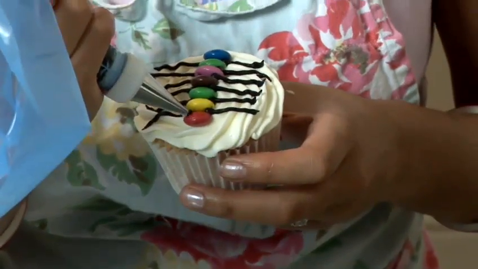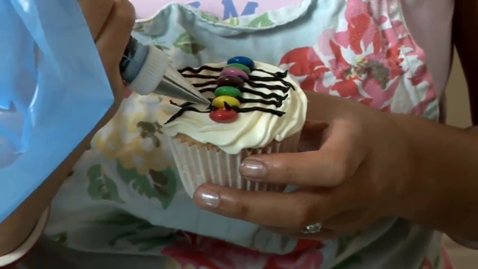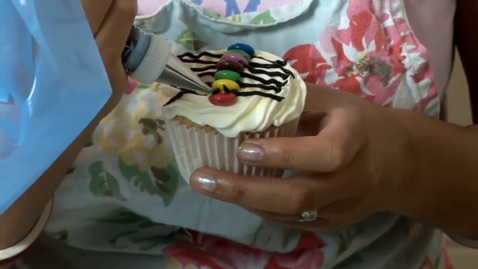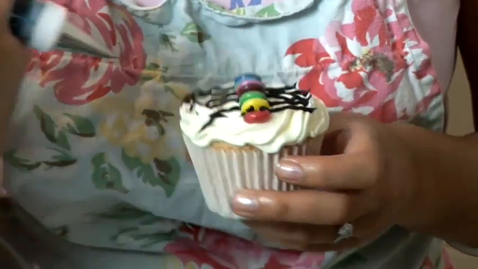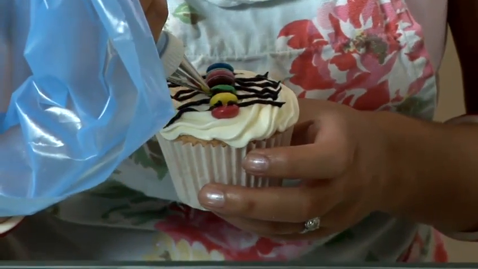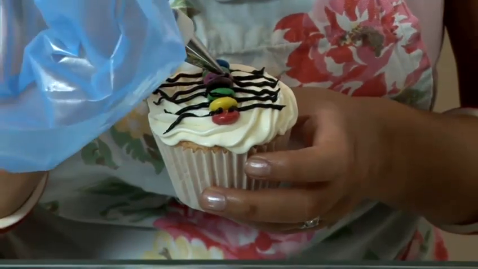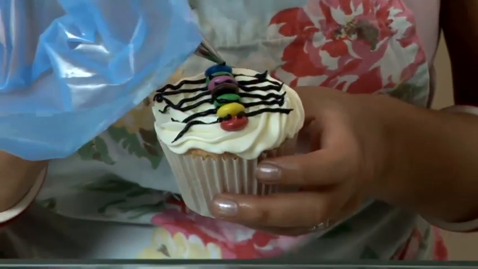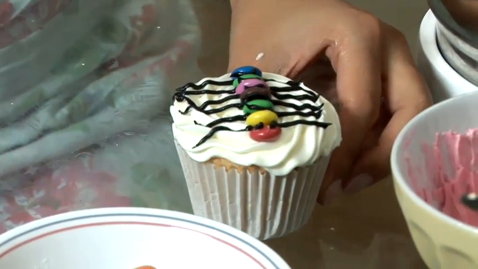You can give your creepy crawly some eyes. There we go. And you can even pipe over the actual sweet so that it looks as though he has joints in his body. So that's one design for a children's cupcake.